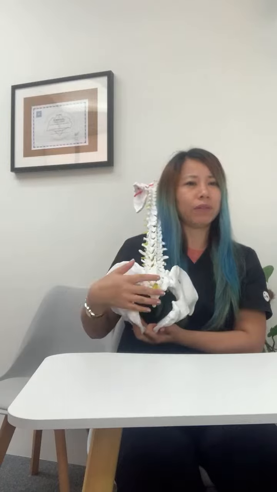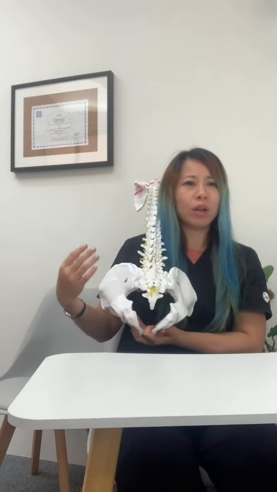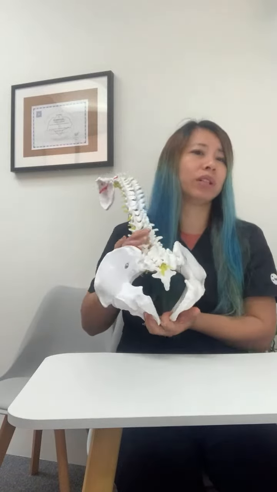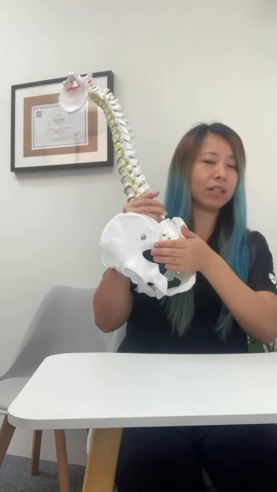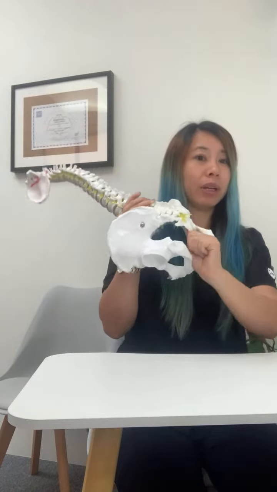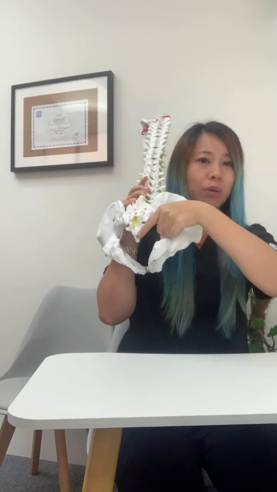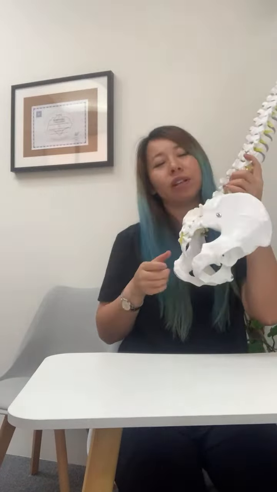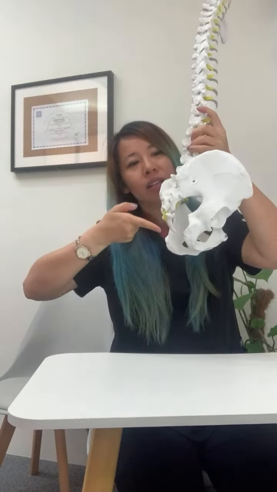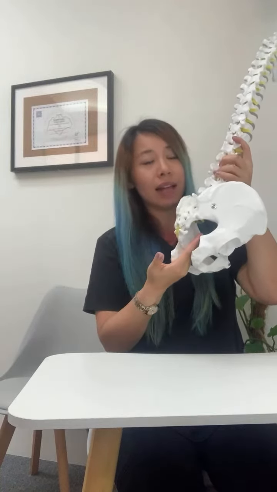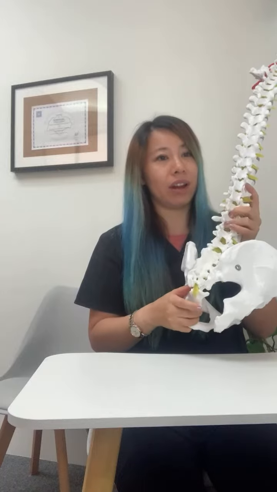So if someone maybe slips and falls, they land on the bum. Sometimes you land right onto the coccyx because this is very mobile. So these pieces of the bone can be easily, well, let's look at it from the side, easily tucked in, meaning going this way. When it does that, it's very, very painful.